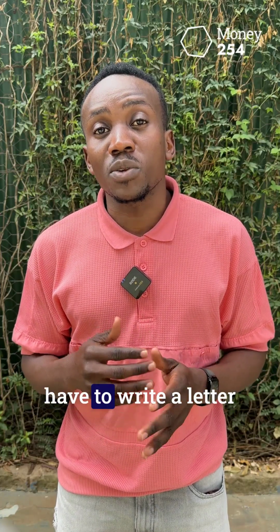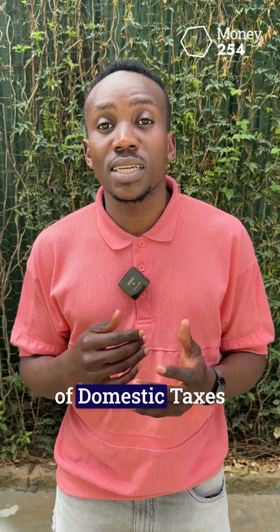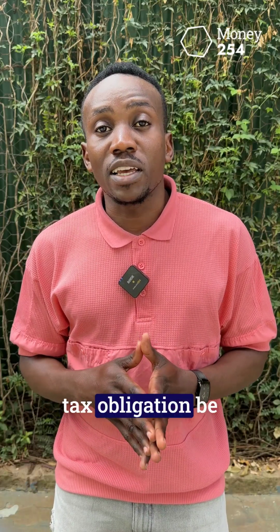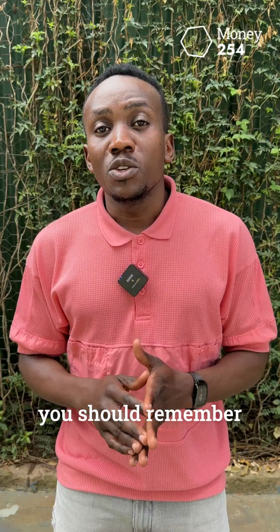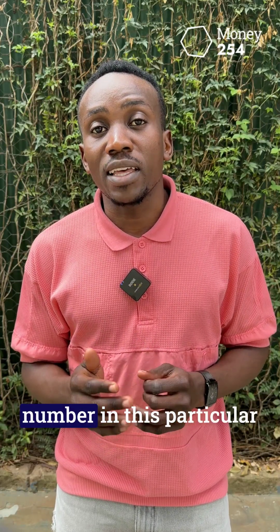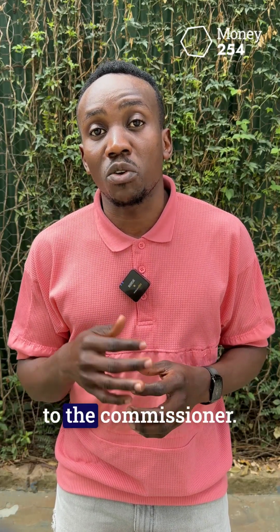Lastly, you will also have to write a letter to the Commissioner of Domestic Taxes requesting that the tax obligation be removed, including the reversal of penalties if any were accrued. You should remember to include your phone number in this particular letter that you are writing to the Commissioner.